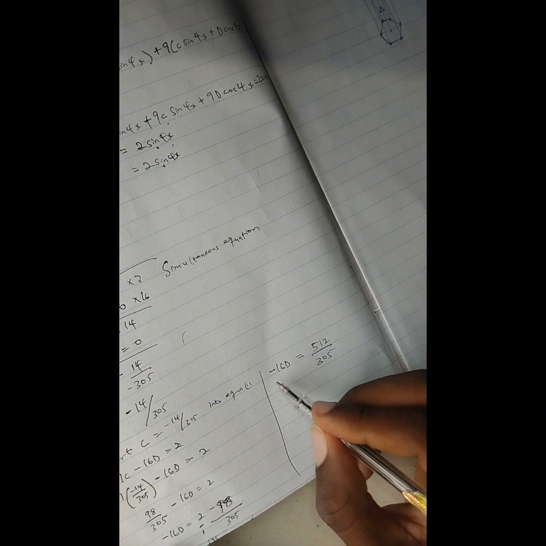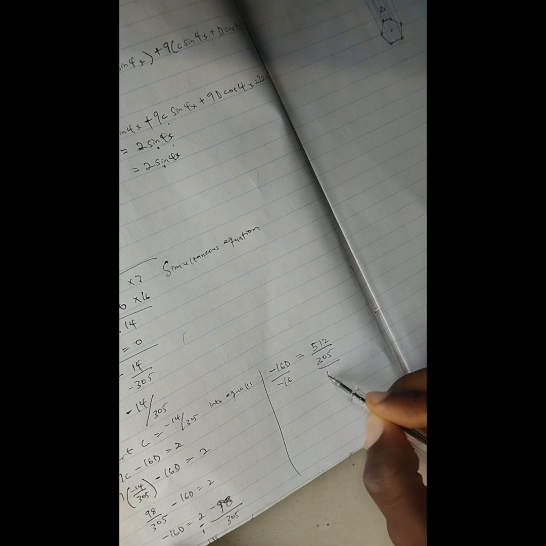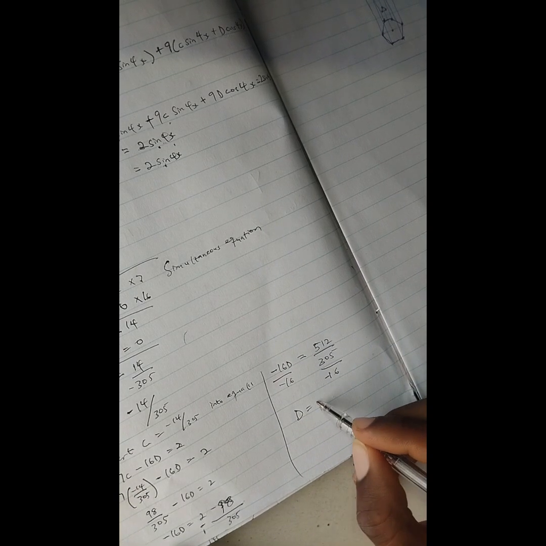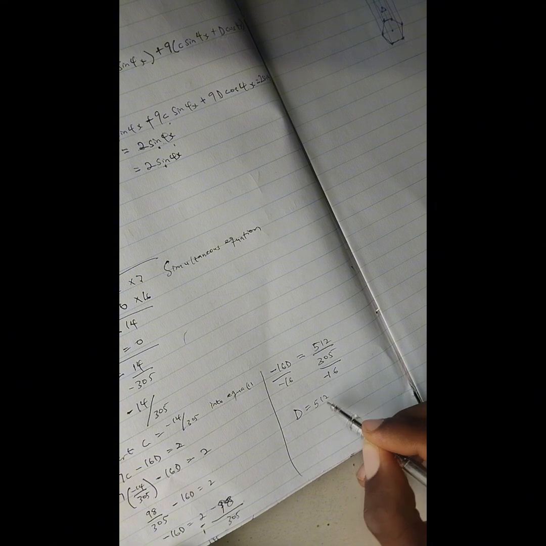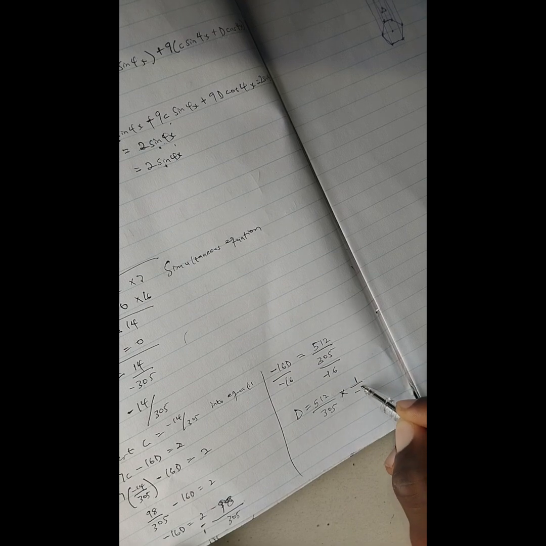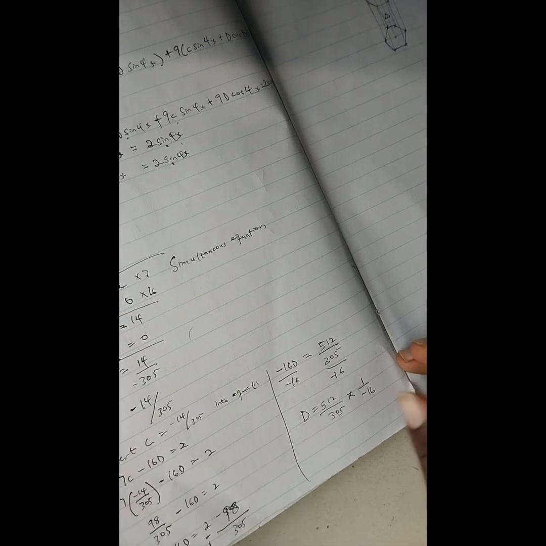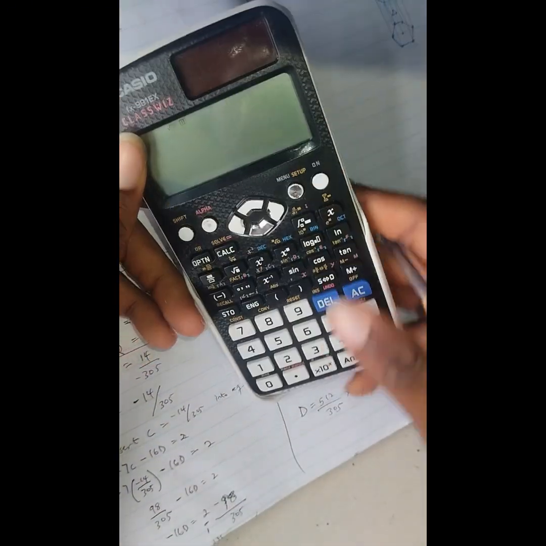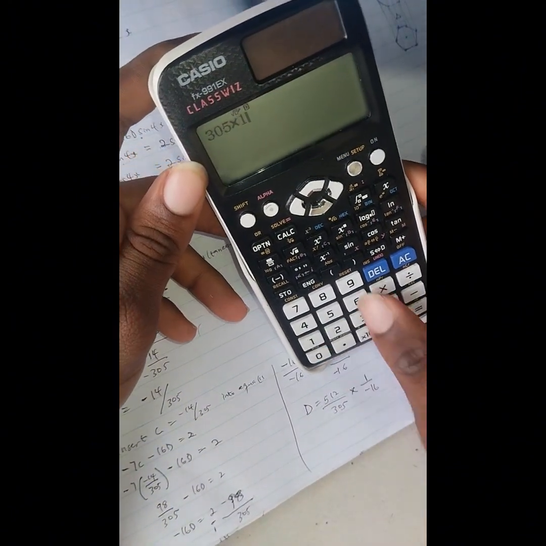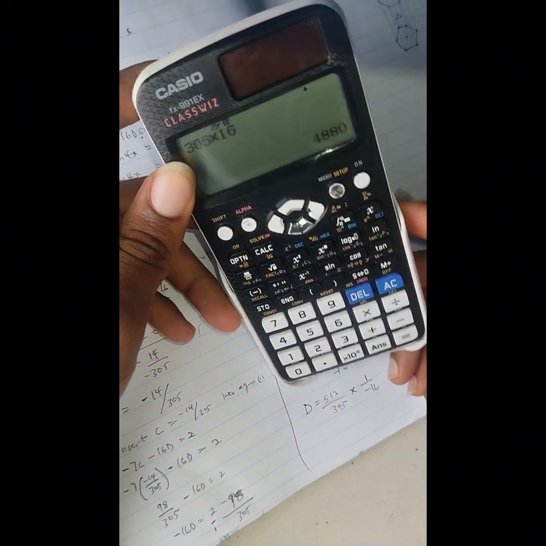Divide both sides by minus 16. So this will now be d is equal to 512 over 305 times 1 over minus 16. So 305 times 16 is 4880.